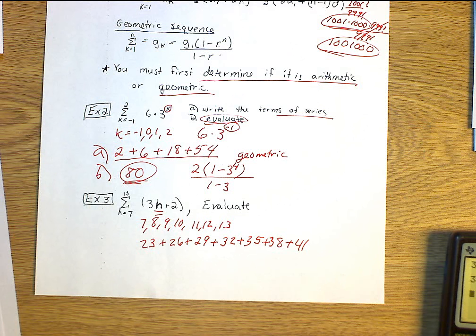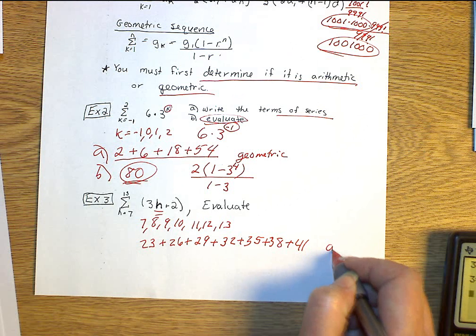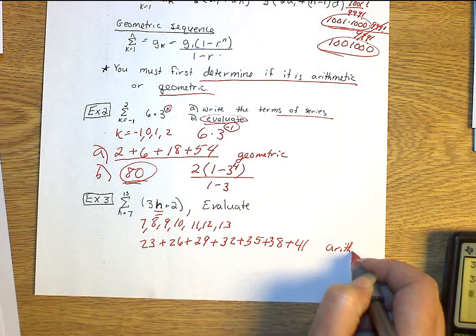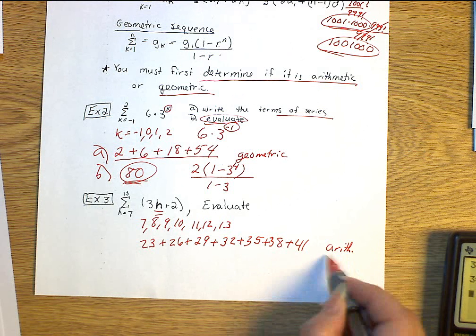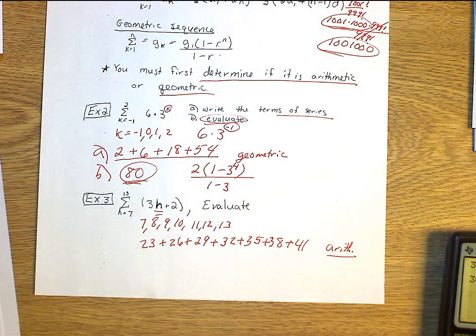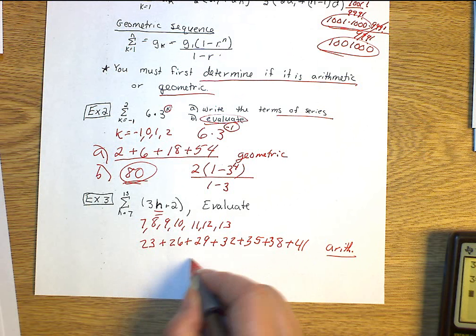So we have 23, 26, 29, 32, 35, 38, 41. Is this arithmetic or geometric? Arithmetic. Because it's arithmetic and there's a lot of numbers, I personally wouldn't want to add all those up, so I do my n over 2, number of terms. 1, 2, 3, 4, 5, 6, 7.